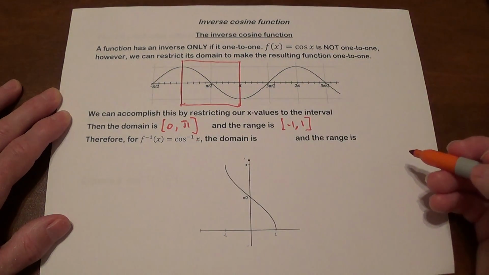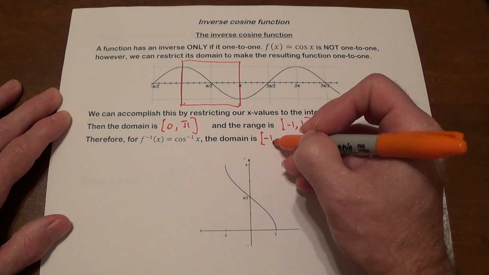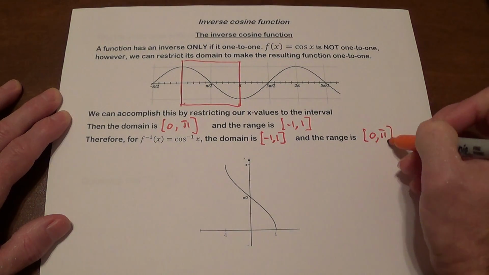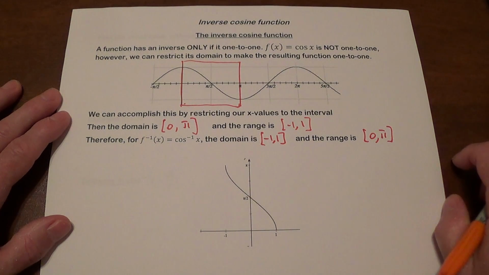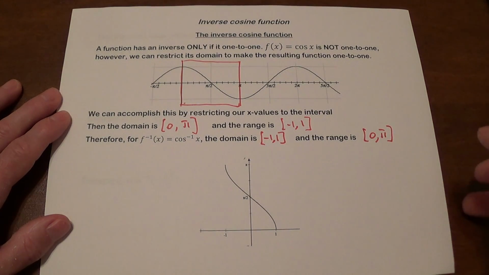So then for the inverse cosine, the domain is going to be from -1 to 1, and the range is going to be from 0 to pi. So what you need to remember is that whenever you evaluate the inverse trigonometric function, the value always has to be on the interval from 0 to pi.